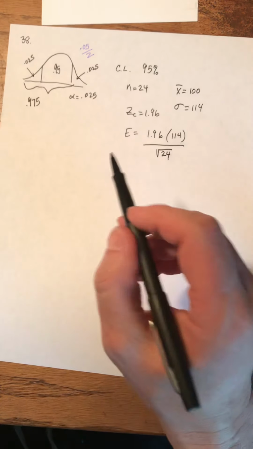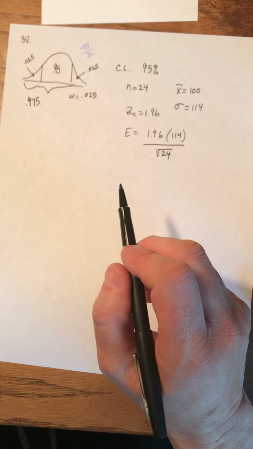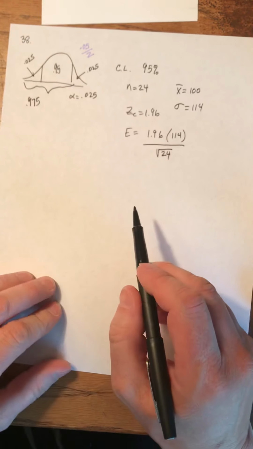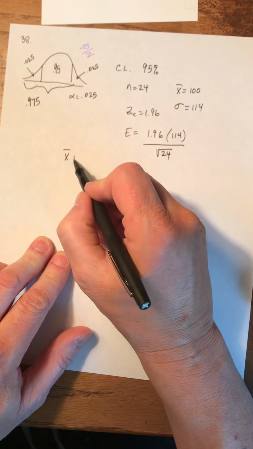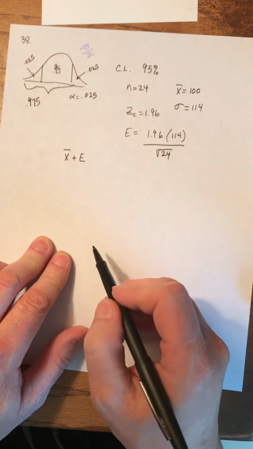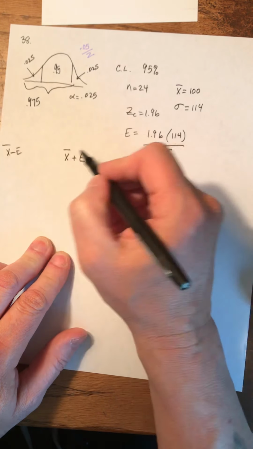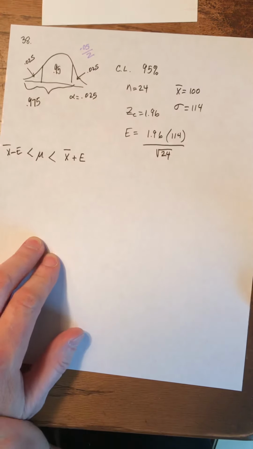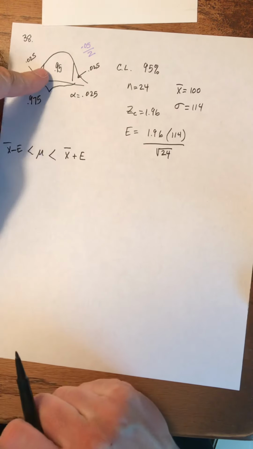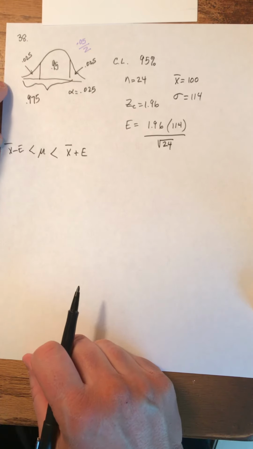Now, if you take that number that you get there, you're going to add it and subtract it to the sample average. So this sample average plus the margin of error, and the sample average minus the margin of error, will tell us that our true mean is somewhere in between there and there, and we could be 95% confident that it will be between those two numbers.